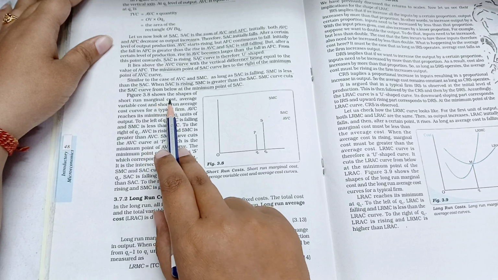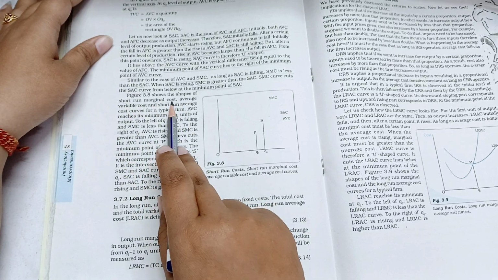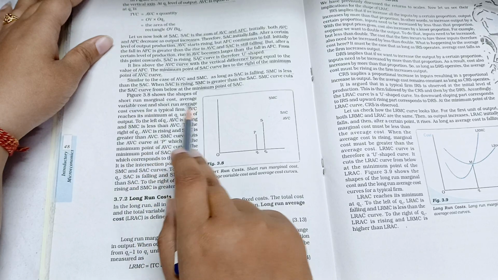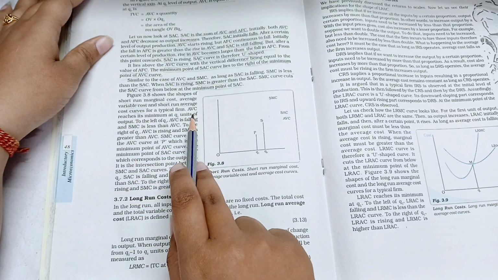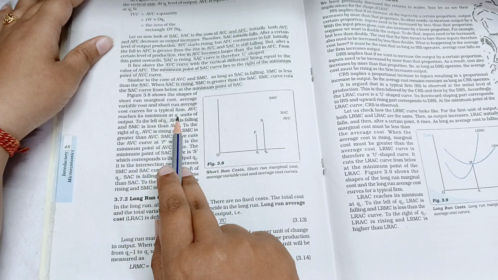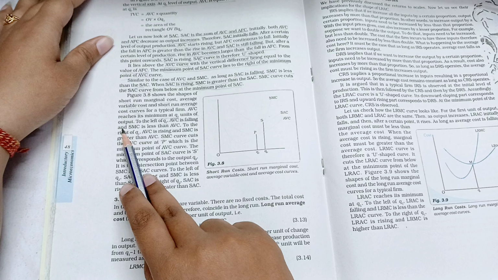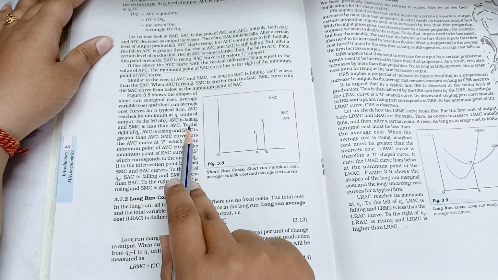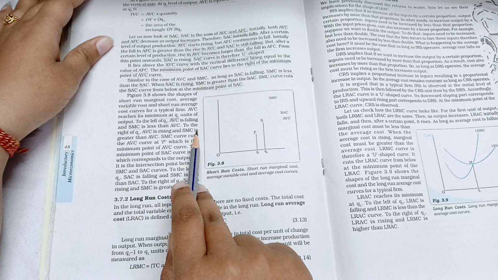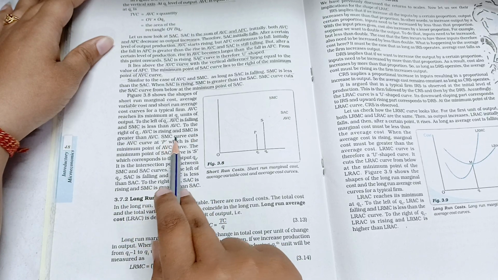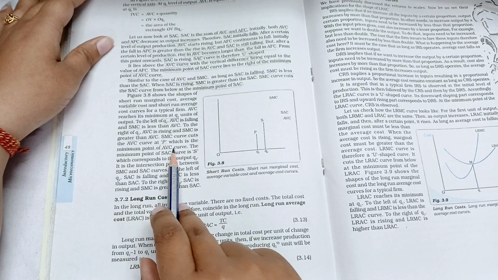From figure 3.8, the shapes of short-run marginal cost, average variable cost, and short-run average cost curves for a typical firm. AVC reaches its minimum at Q1 units of output. To the left of Q1, AVC is falling and SMC is less than AVC. To the right of Q1, AVC is rising and SMC is greater than AVC. SMC curve cuts the AVC curve at P, which is the minimum point of AVC curve.